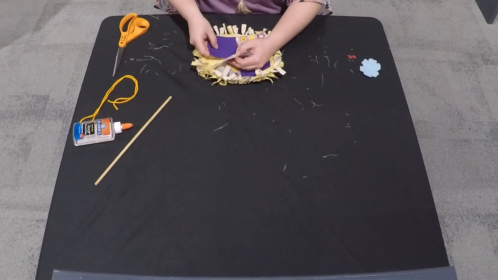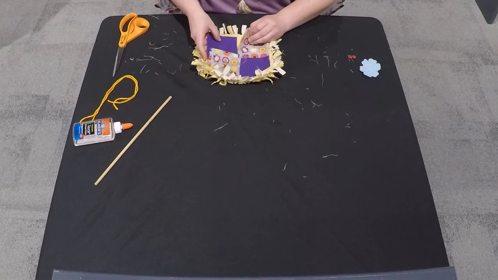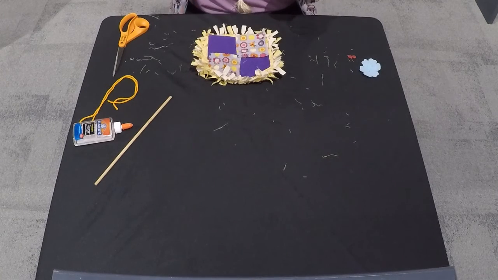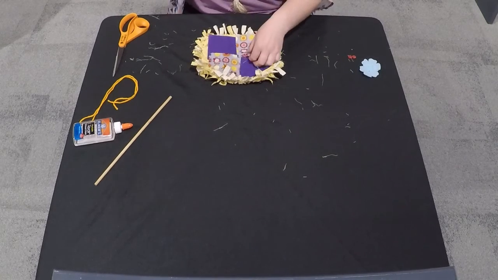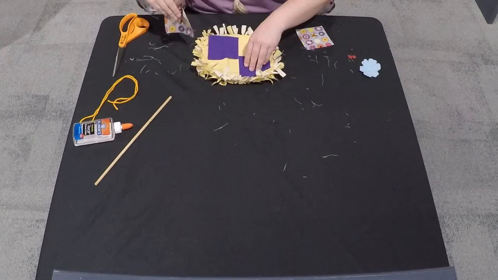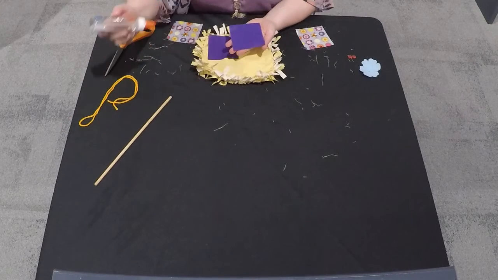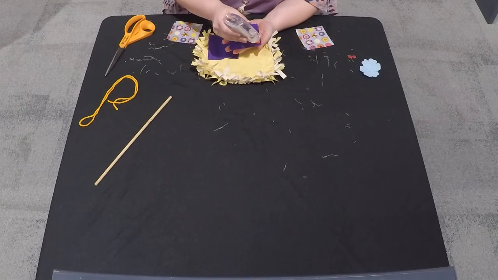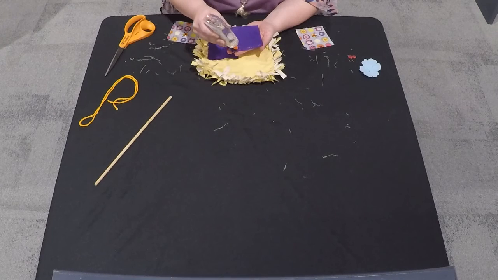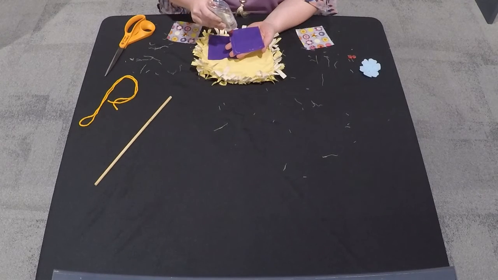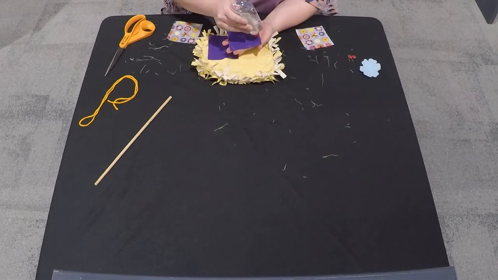So I'm going to kind of lay it out here, and then what I'm going to do is glue them down. So I'm actually going to remove these real quick, and I'm going to just focus on gluing my purple squares first. So I'm just going to do a nice line of glue all the way around the edges.